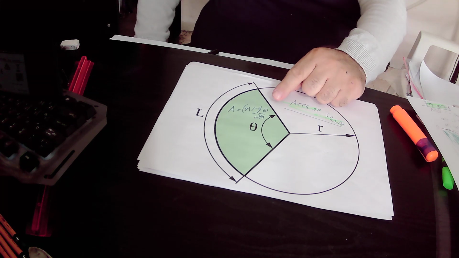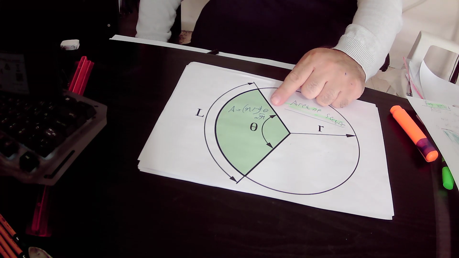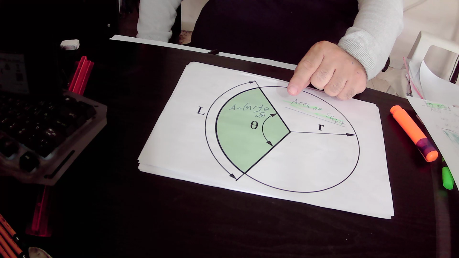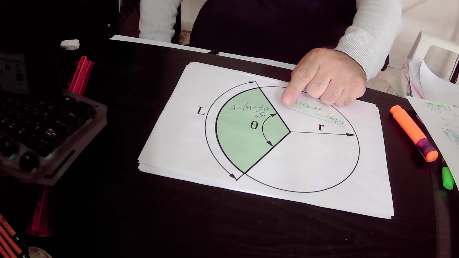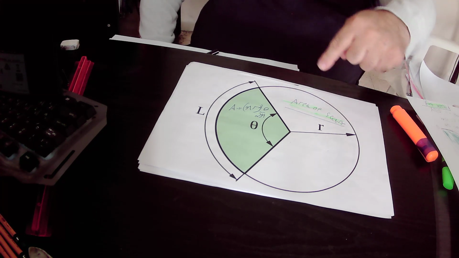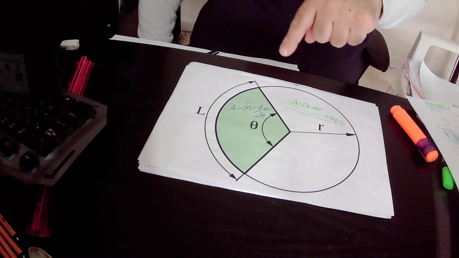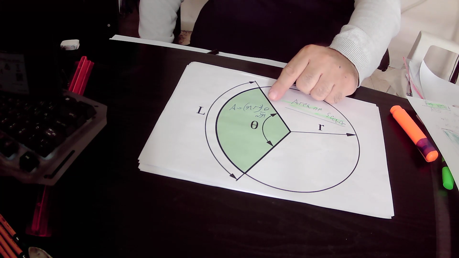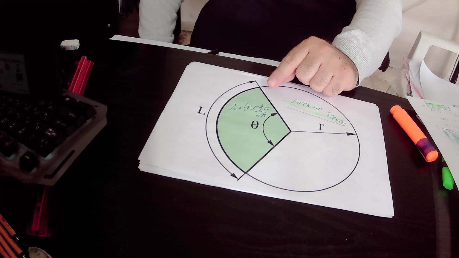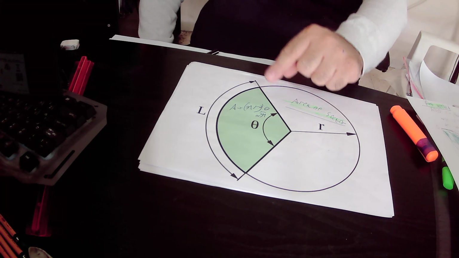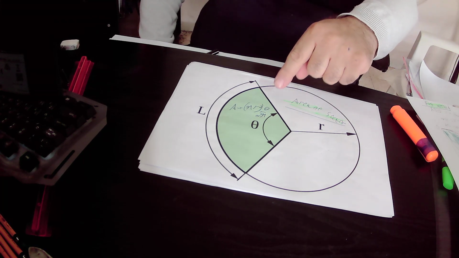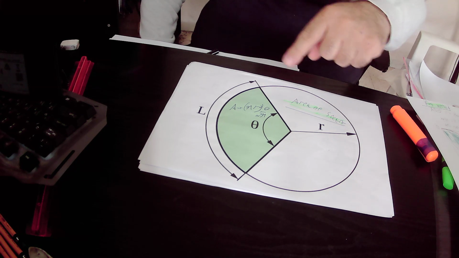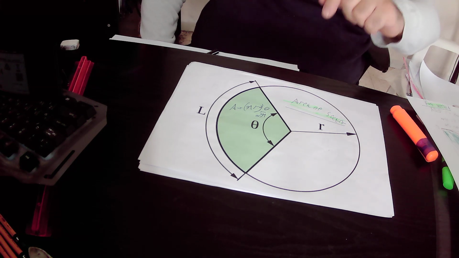Okay, again, theta over 2 pi gives us the percentage that this sector occupies out of the whole circle, and when we multiply the area of the circle by this percentage, it will give us exactly the area of this green sector. So theta over 2 pi times pi r squared gives us the area of this sector.